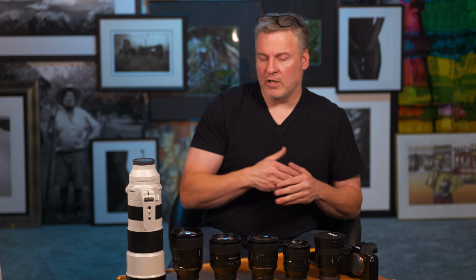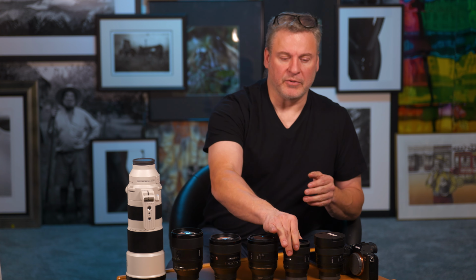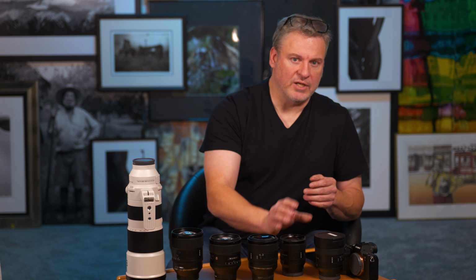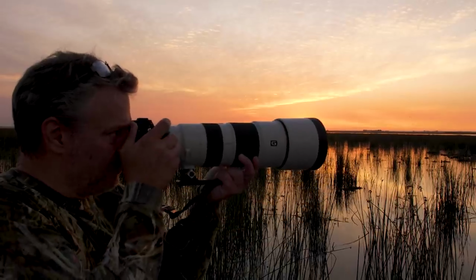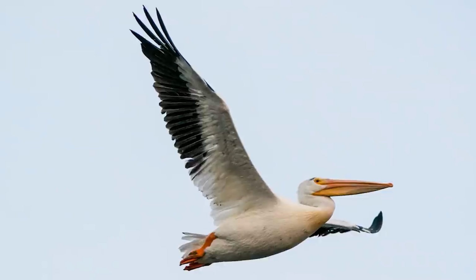Now we can go much wider if we need to. For instance, this is a 24mm lens, and we also have a 14mm lens for ultra wide. And of course, these different focal lengths all have different applications, and some are better suited for certain subjects than others. However, there's no real rules. You can use one lens for whatever subject you want. However, some are more applicable for certain applications than others.